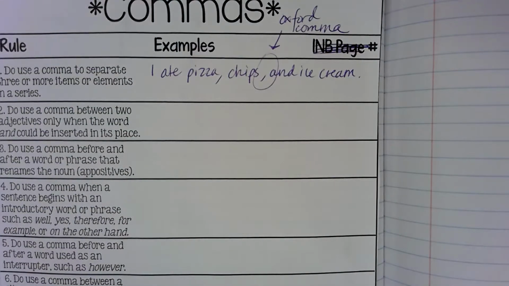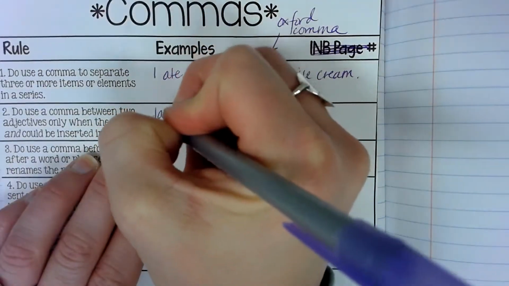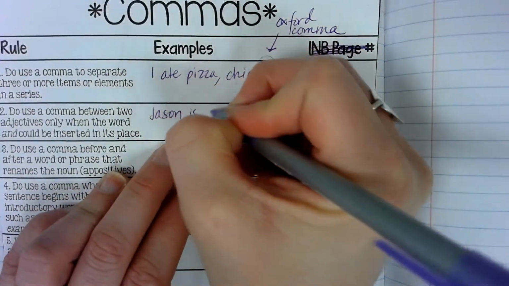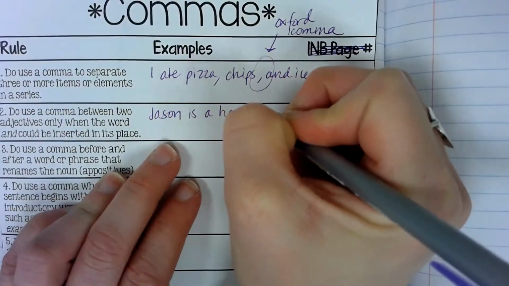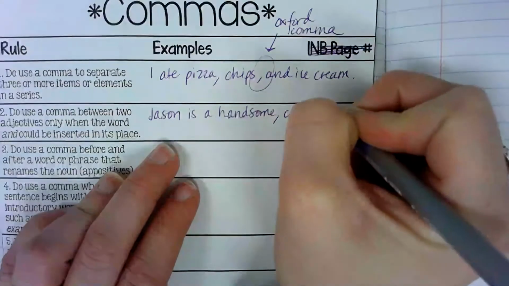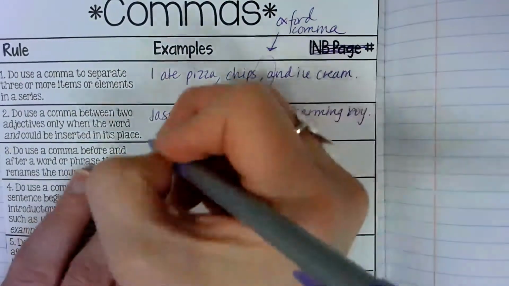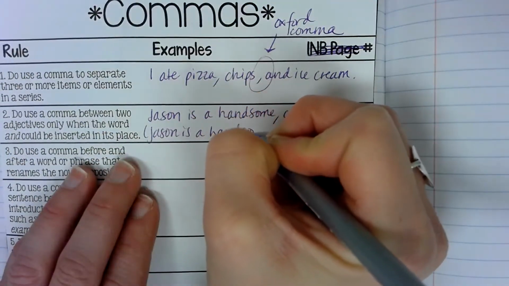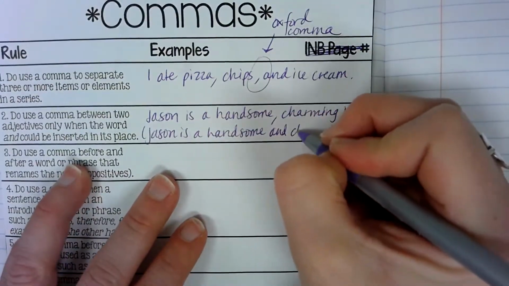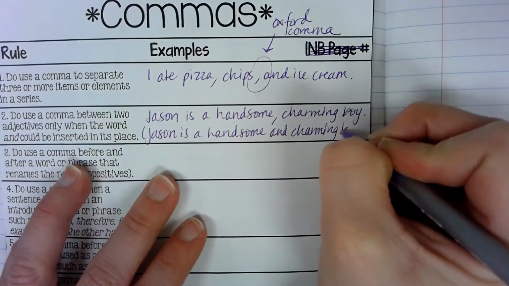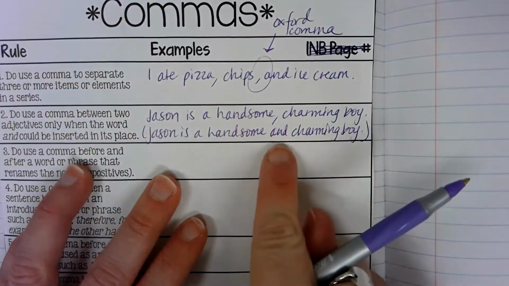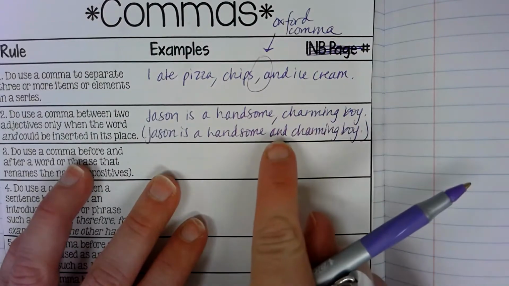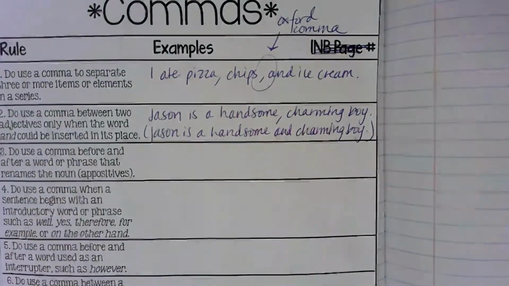All right, rule number 2, do use a comma between 2 adjectives only when the word "and" could be inserted in its place. Jason is a handsome, charming boy. What I'm going to do is write it underneath: Jason is a handsome and charming boy. If you can insert "and" in between 2 adjectives describing a noun, you separate those 2 adjectives with a comma.